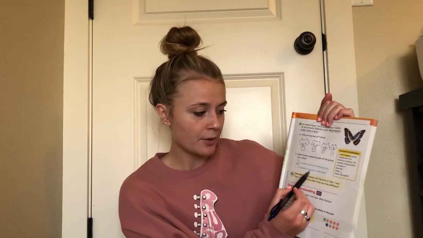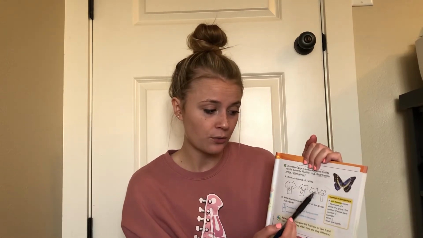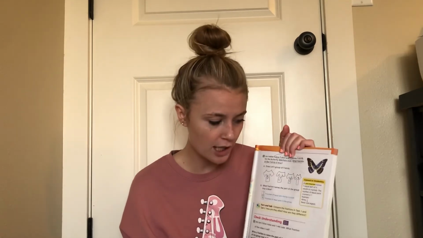So look for that vocabulary. Now the bottom number is the total number of equal parts in the whole group. So how many t-shirts do I have all together? 1, 2, 3, 4. So that goes on the bottom. Okay? 1/4. So 1/4 of the t-shirts is blue, is how you would describe this situation.